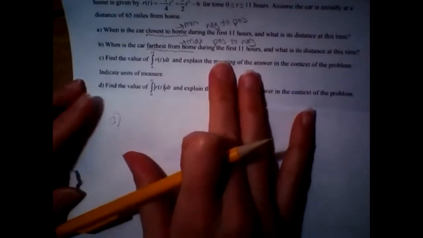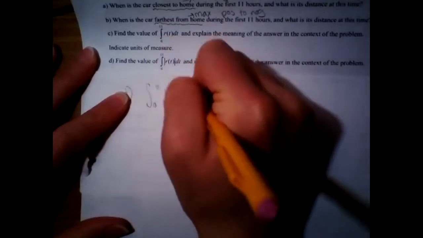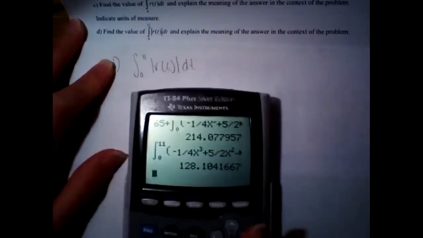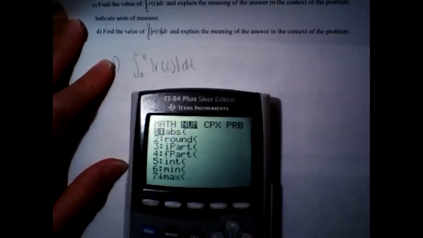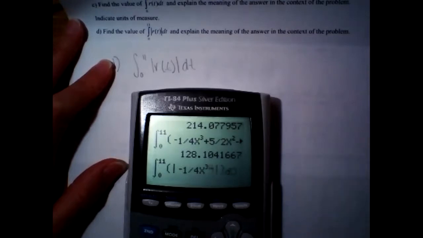All right, find the value of, and then it's that absolute value. Now, unfortunately, we are going to have to type this entire thing over again because you can't go back and just shimmy an absolute value into there. So math 9, 0 to 11, absolute value is in the math menu. It's math number abs, and then I'm going to type this entire equation again. So negative 1/4 x to the third plus 5 halves x squared minus 6 dx.